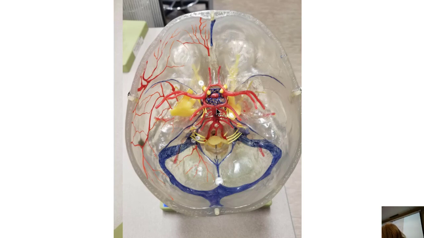And then branching off at the end of the basilar artery are the posterior cerebral arteries. That's here. These are the posterior cerebral arteries coming off the back. So if you find the circle, and you know this is anterior, this is posterior, then these vessels on either side are the posterior cerebral arteries.